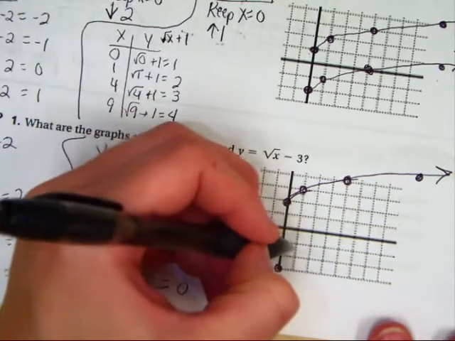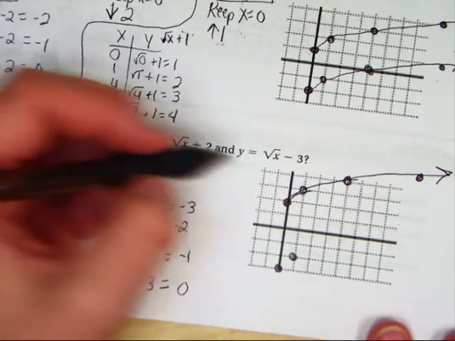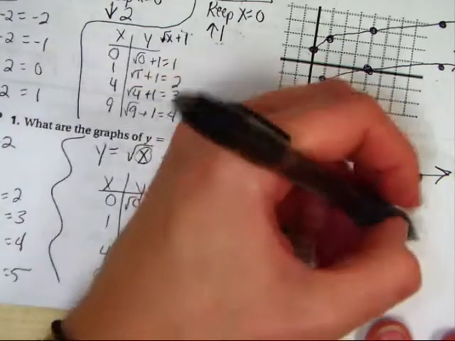0, negative 3, 1, negative 2, 4, negative 1, and 9, 0.